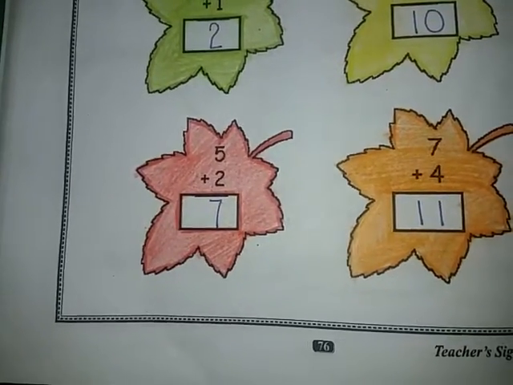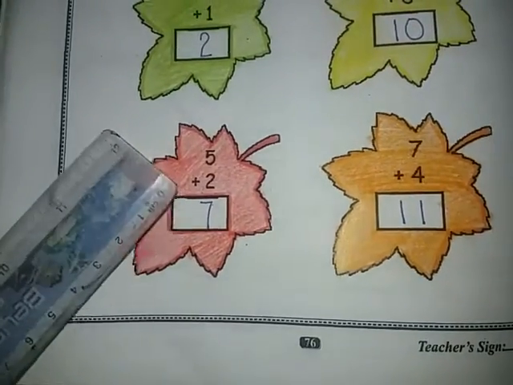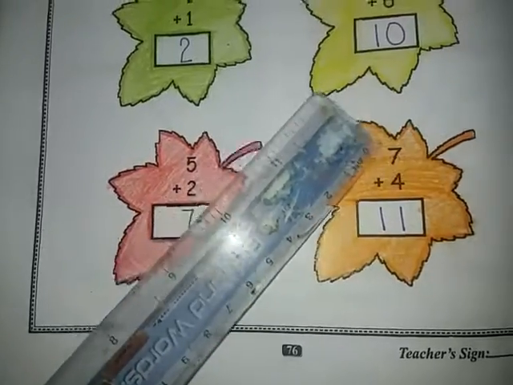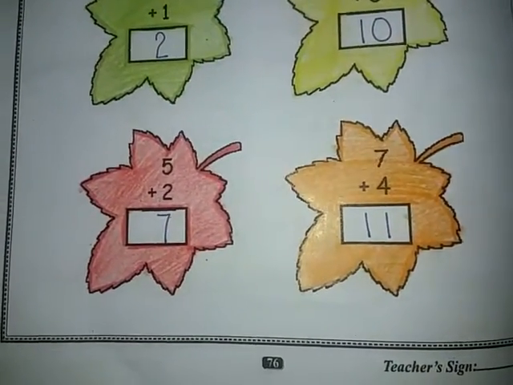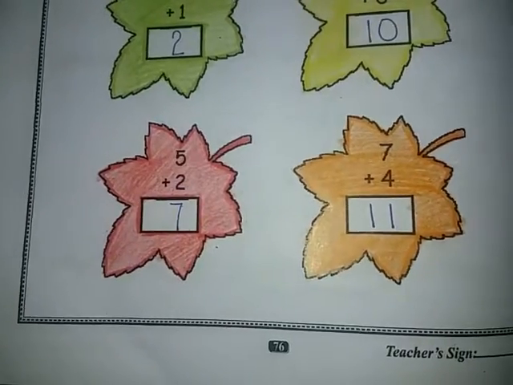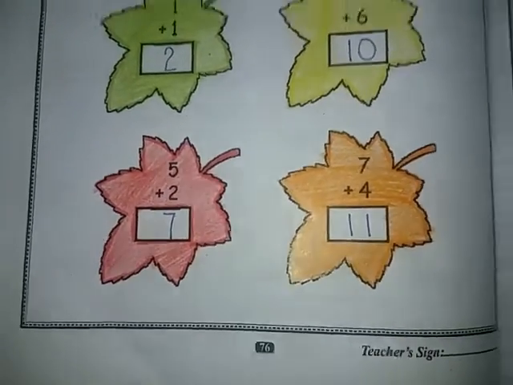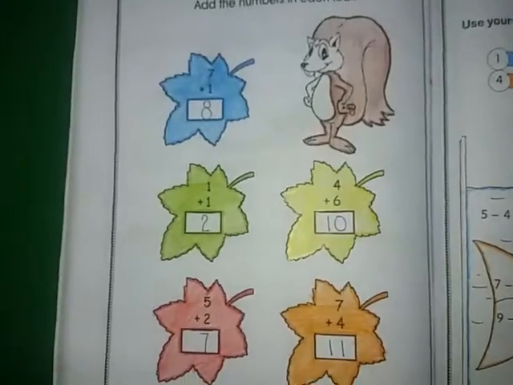Now 5 goes to mind and 2 fingers out. Start counting: 6, 7. Our answer is 7. Now 7 goes to mind and 4 fingers out. Start counting: 8, 9, 10, 11. So we have solved our first page.